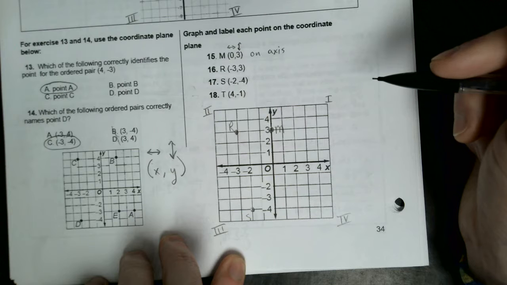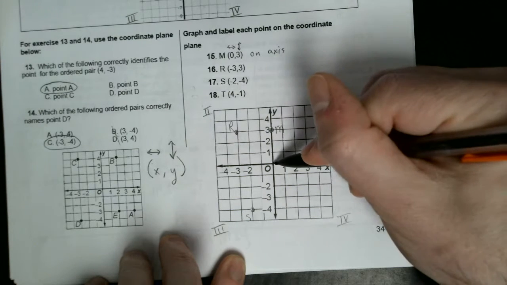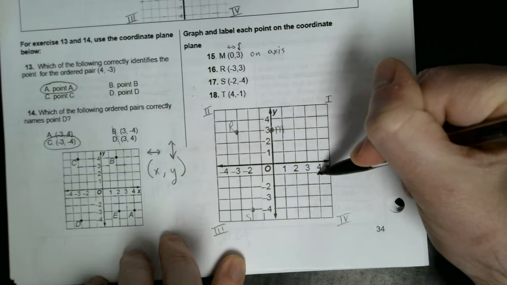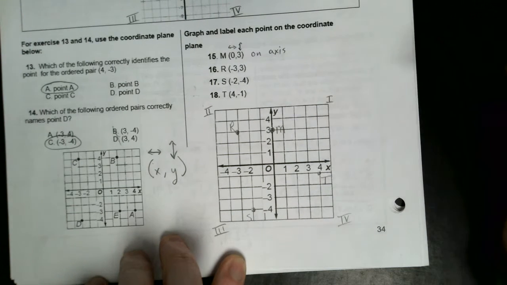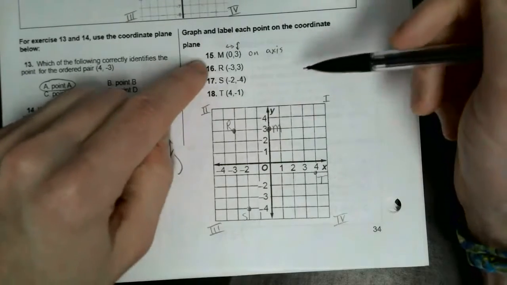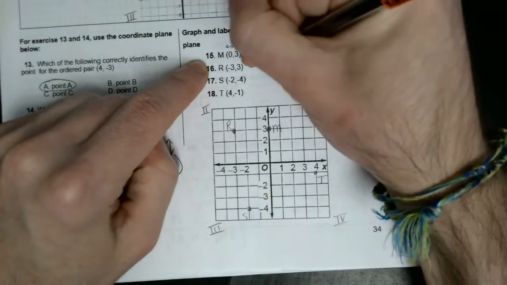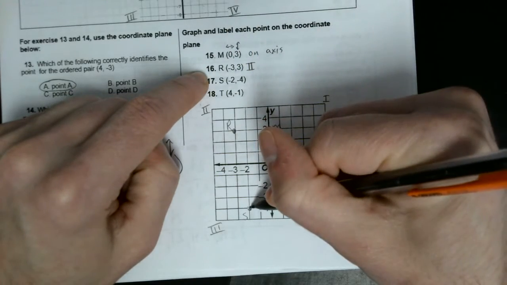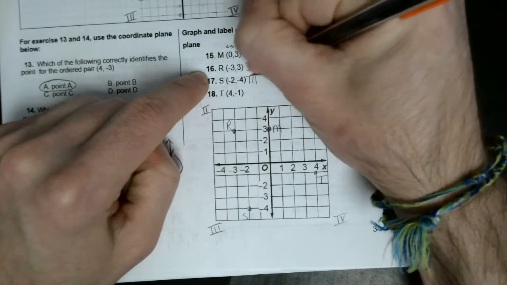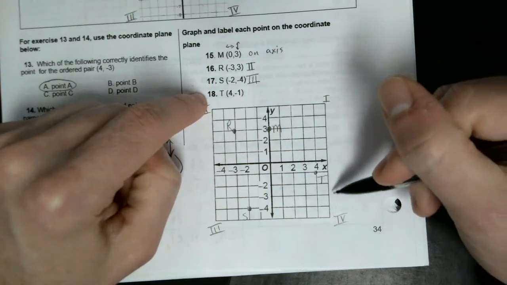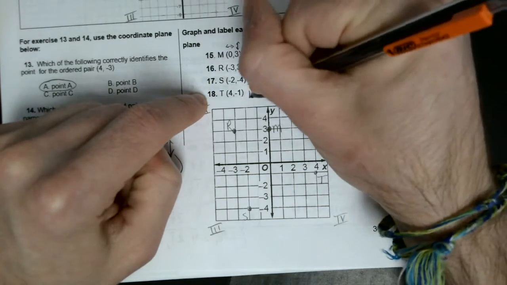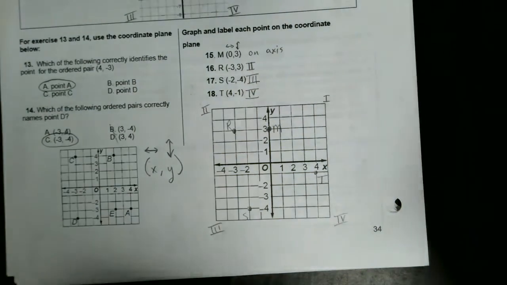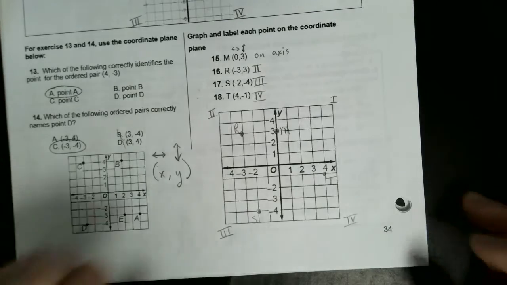And then we got point T, (4, -1). Side to side 4. Down 1. Point T. All right, so there's where M and R and S and T are. So R would be in quadrant 2. S, they're both negative, so it'd be quadrant 3. T would be quadrant 4. So one in each quadrant except for quadrant 1. Quadrant 1 got left out.